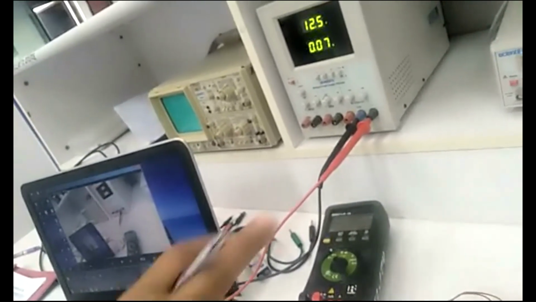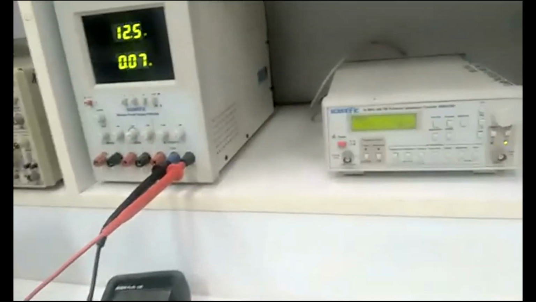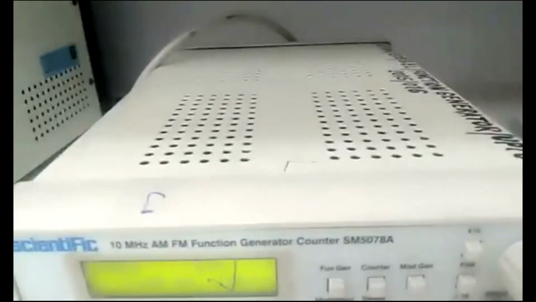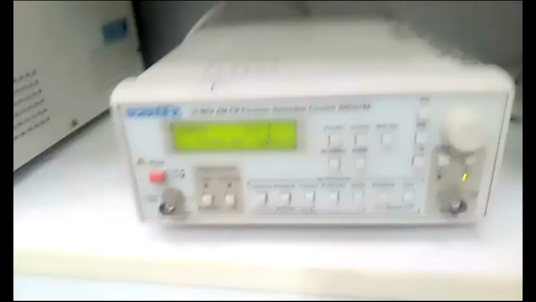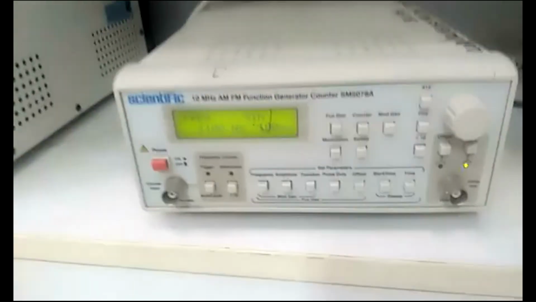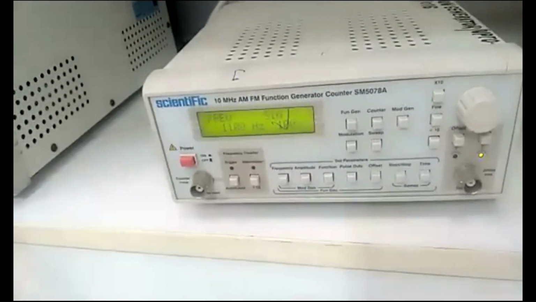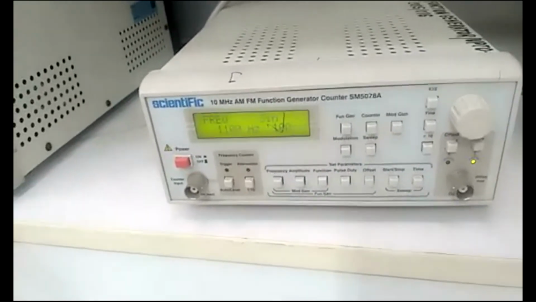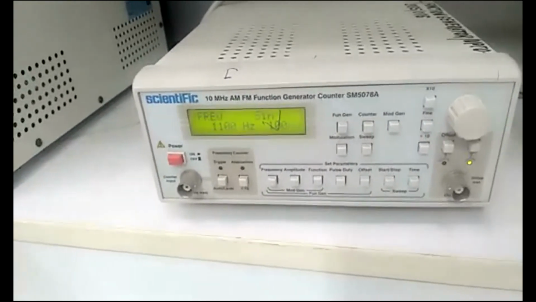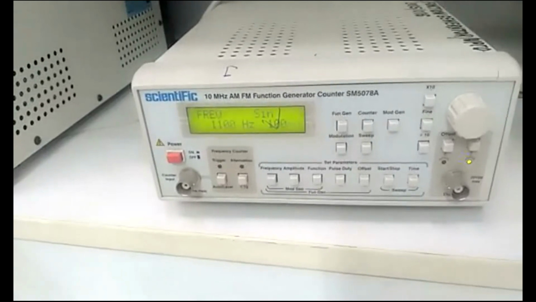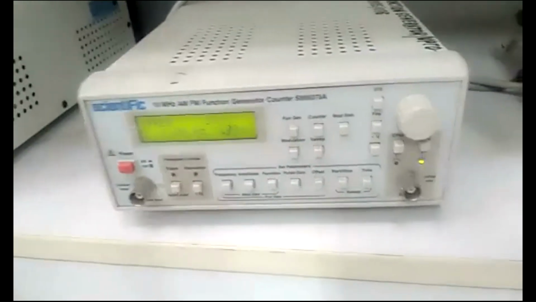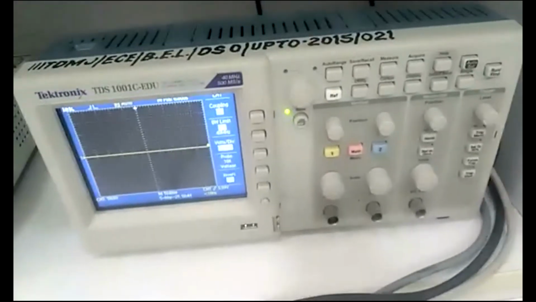Now, if we want to use an AC power supply with different wave patterns, then we need a function generator. We have a function generator here, you can see it. What is the basic functionality of it? We can have sine wave or cosine wave, different AC signals with variable frequency as well as variable amplitude. We are going to measure it with the help of an oscilloscope, which you can observe over here.